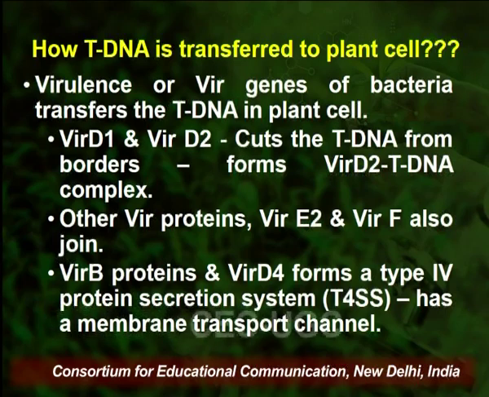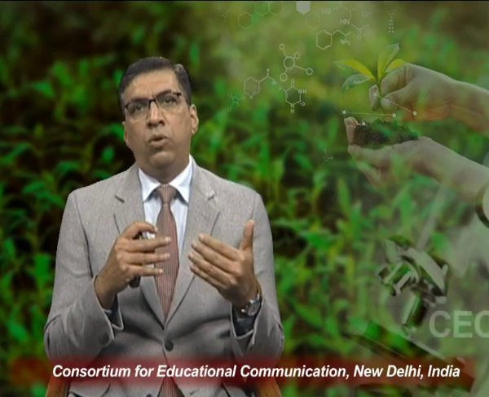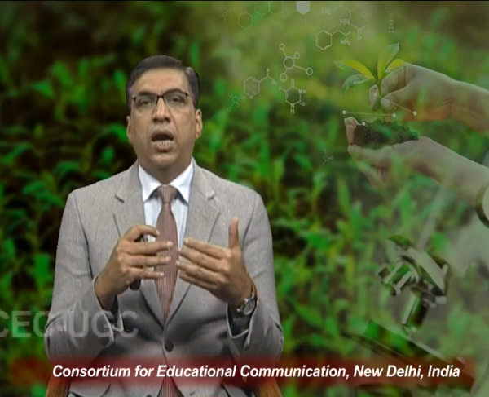Now, once this complex of vir D2, tDNA, vir E2 and vir F is formed, vir B proteins get activated along with vir D4, and both these proteins together form a type 4 protein which we call T4SS. This protein forms a channel, or we can say a pore, between the bacterial cell and the plant cell that allows the complex of tDNA and other vir proteins to pass from the bacteria into the plant cell.